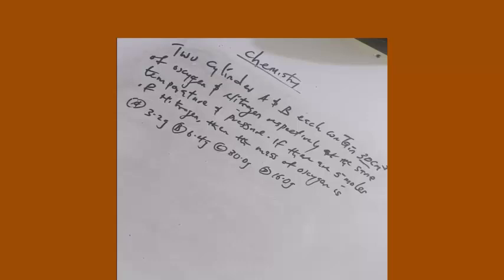Is that understood? So if there are 5 moles of nitrogen, they ask you to calculate the mass of oxygen. It implies that the number of mole of oxygen is also going to be 5 moles because they contain the same volume of gas at the same temperature and pressure. Their volume is 30 cm cube, so they're going to have the same number of moles. So the mole of oxygen is 5 moles as well.